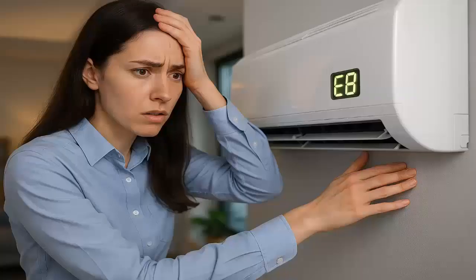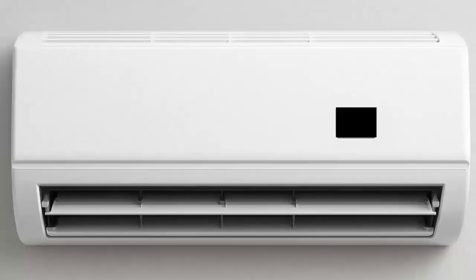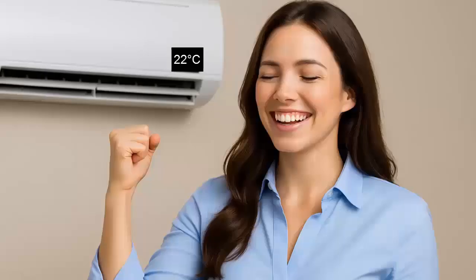Error code E8 is a common alert in many air conditioner brands. However, its exact meaning varies depending on the brand and model. Below, we explain the different meanings of the E8 error, organized by category and corresponding brand.